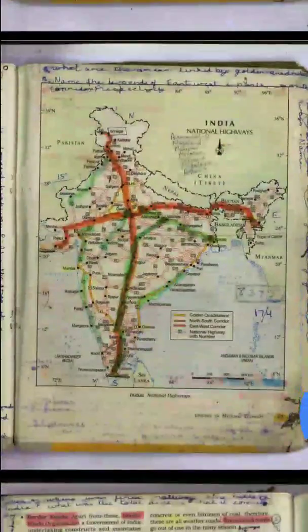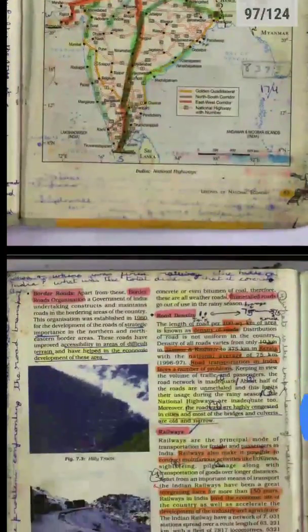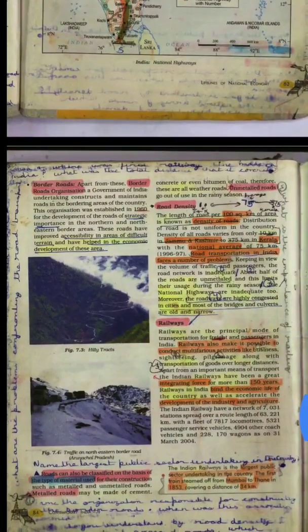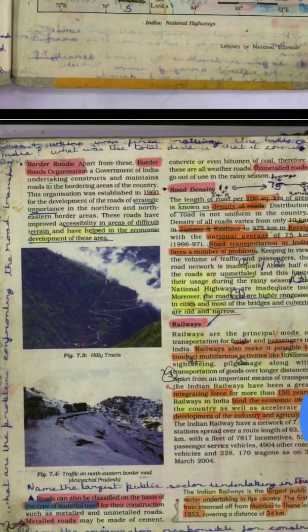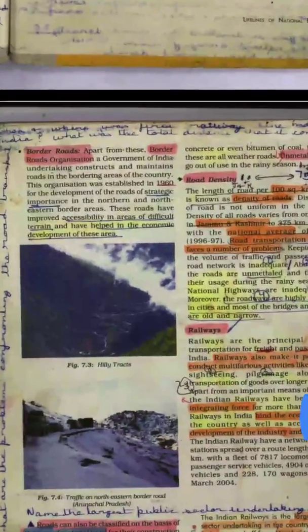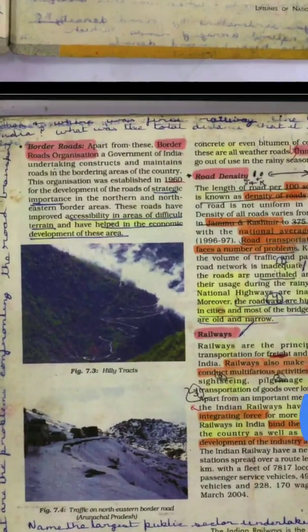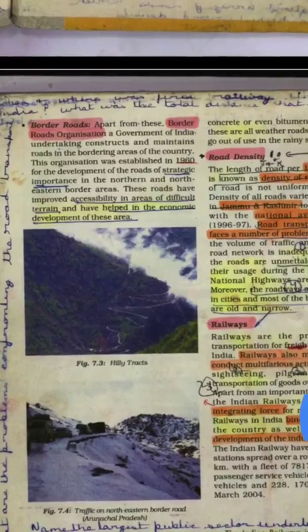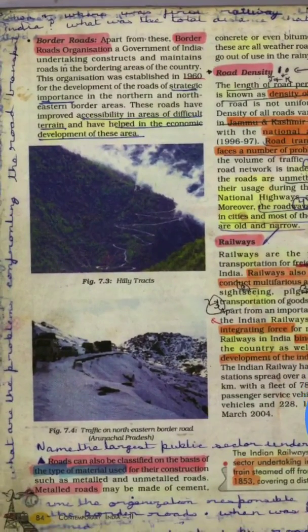For that we come to the next page, and there it talks about border roads. What are border roads? Border roads are roads of international importance. They are of strategic importance. They are accessible in difficult terrain and they help in economic development.